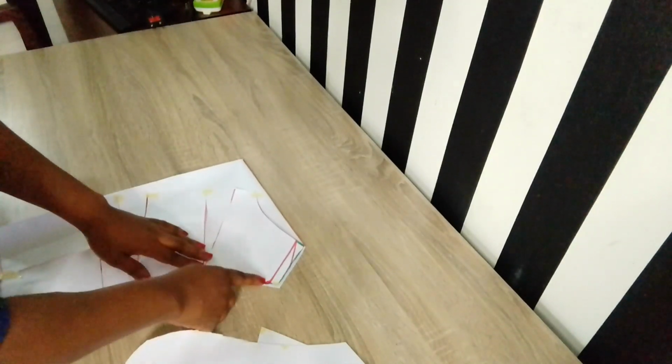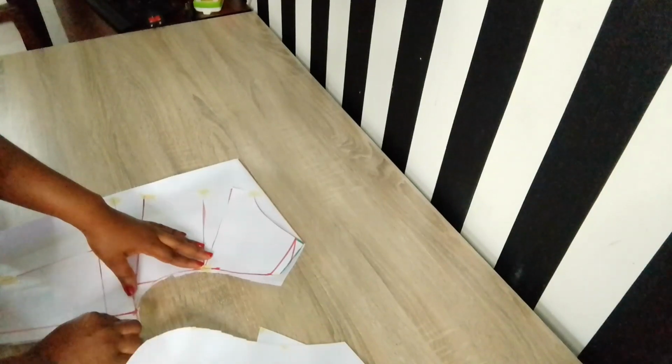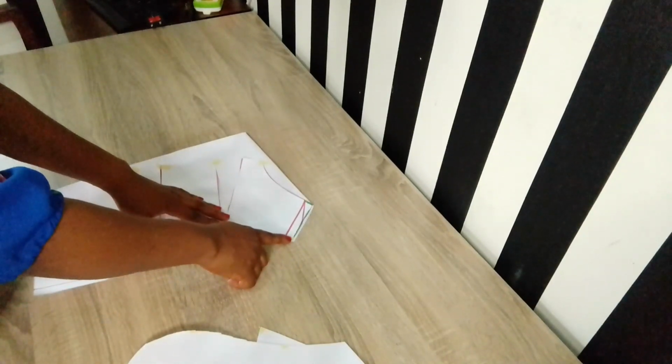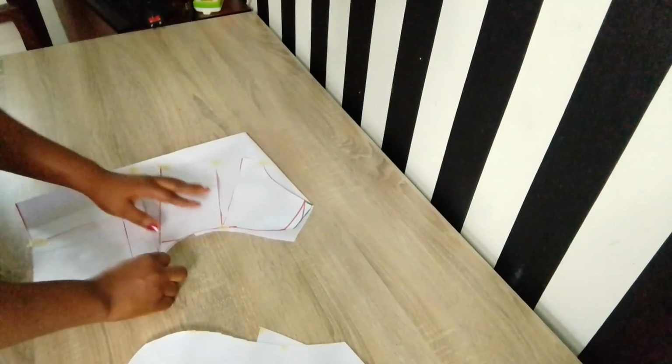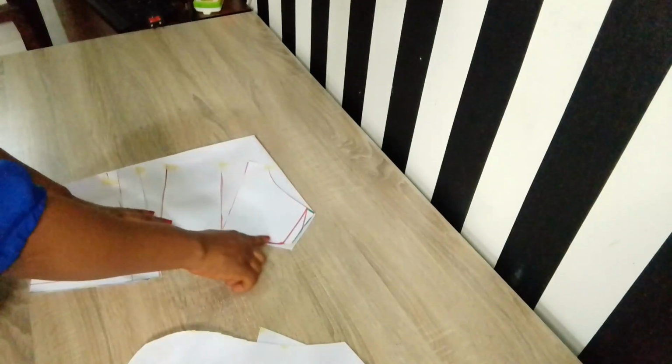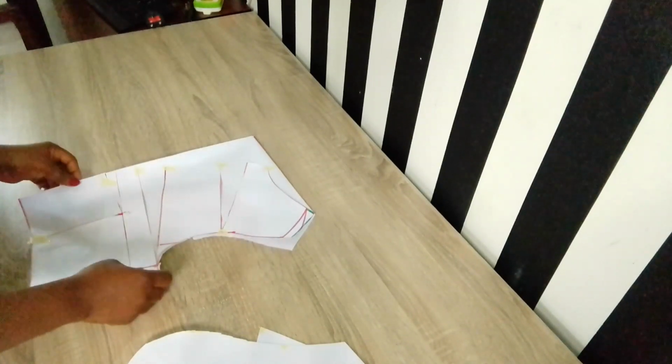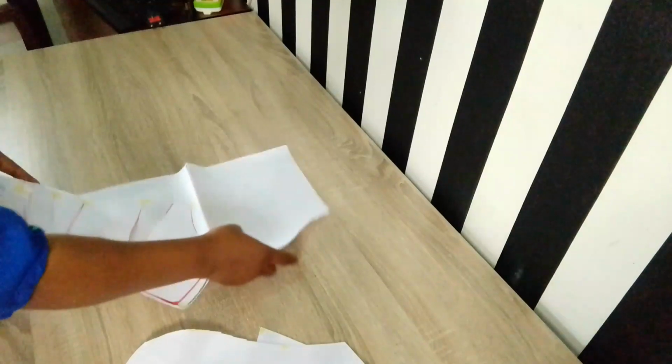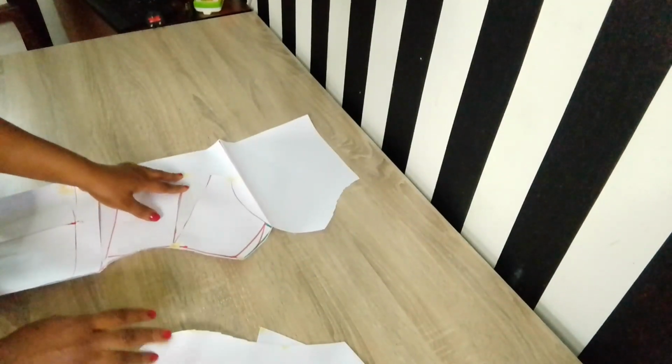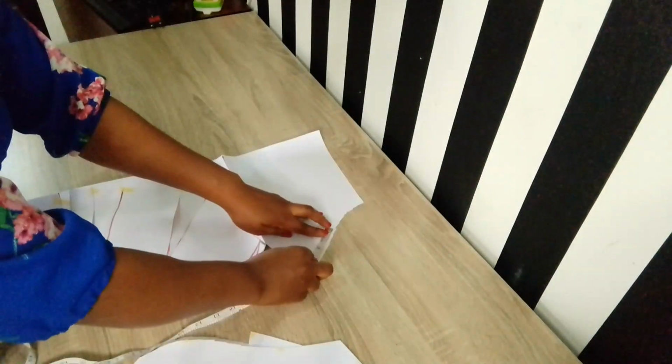So guys, this is the extent our pattern paper or our facing could go, and since it's not concealing the armhole, for me, I feel that it's a bit too long. So I'll go ahead to reduce it to a reasonable size that suits me.